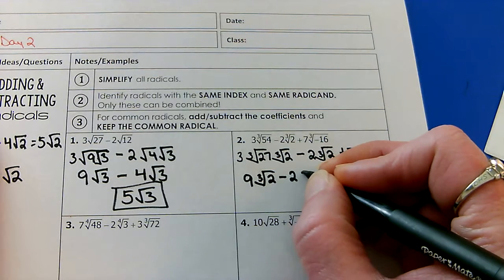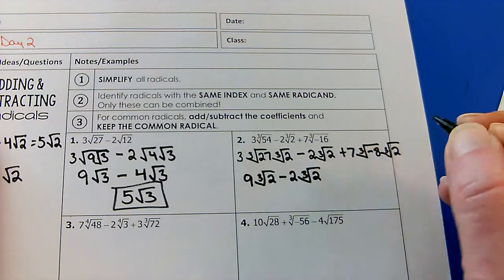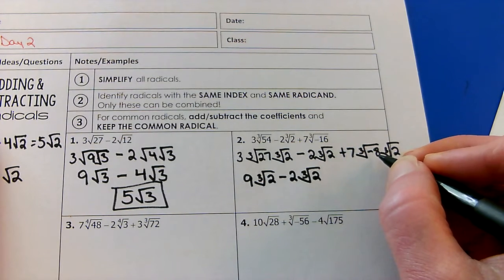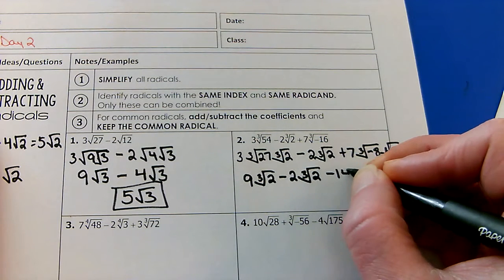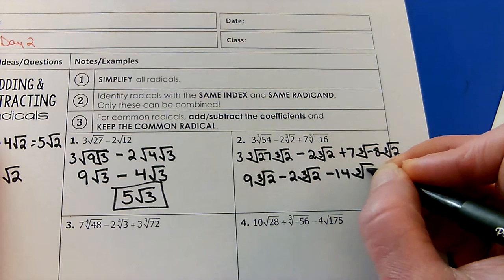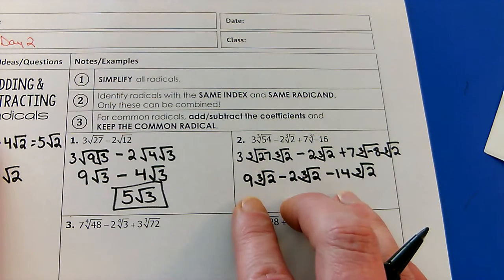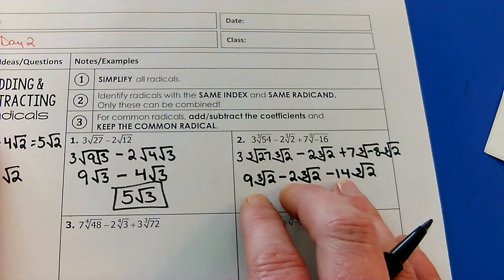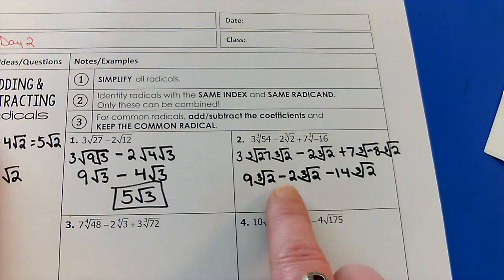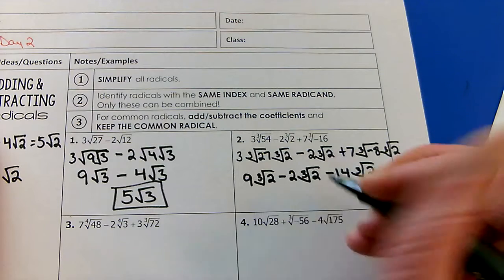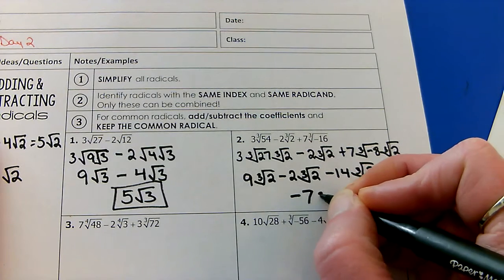This one I couldn't simplify. It's already simplified. The cube root of negative 8 is a negative 2. Negative 2 times 7 is negative 14. And now I'm just combining like terms. So I'm just going to add and subtract the coefficients. So I have a 9 minus 2 is 7. 7 minus 14 is a negative 7.